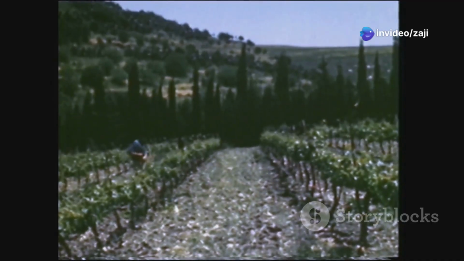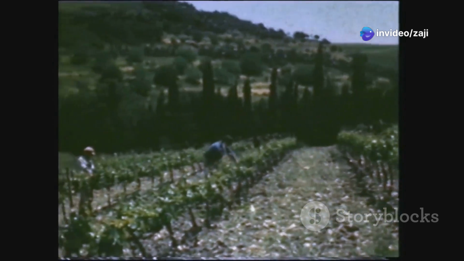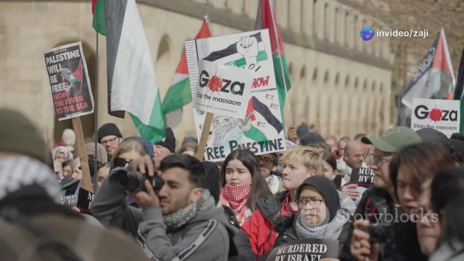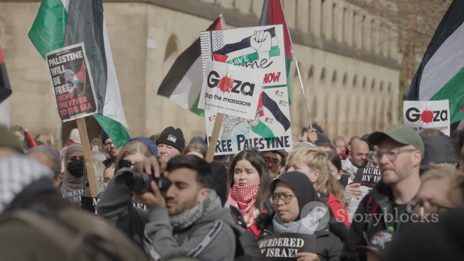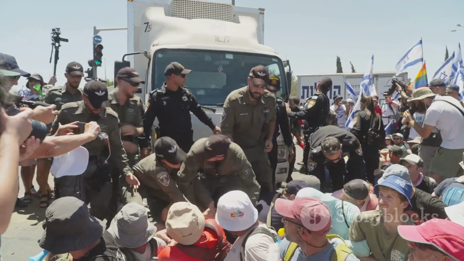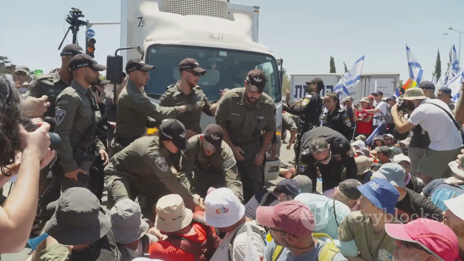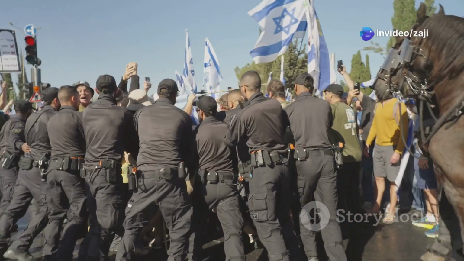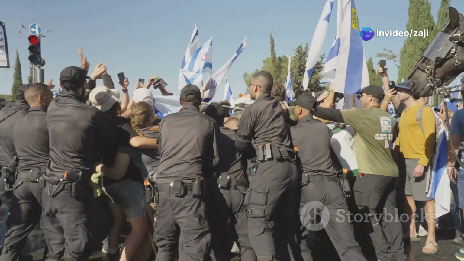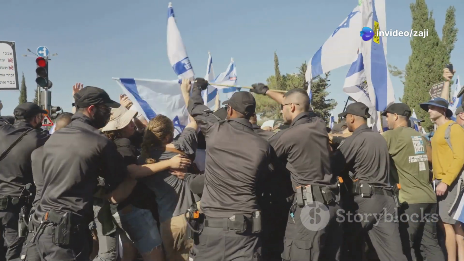Jewish immigration to Palestine increased, especially during the rise of Nazi Germany. This led to further resentment and unrest among the Arab population. The British found themselves caught between these competing claims. Violence erupted periodically, targeting both British authorities and Jewish communities.